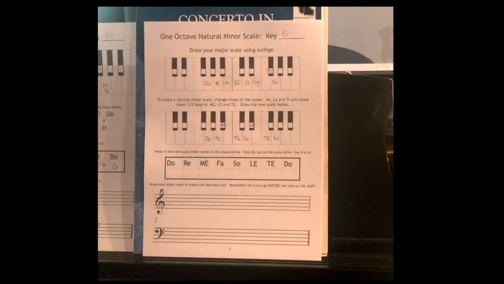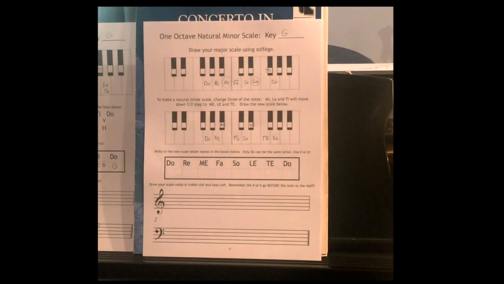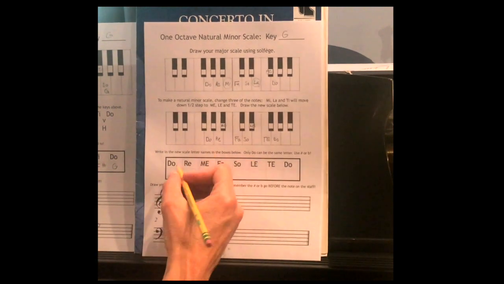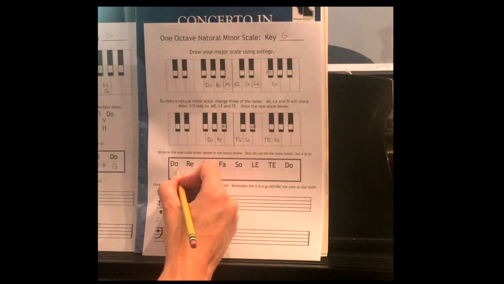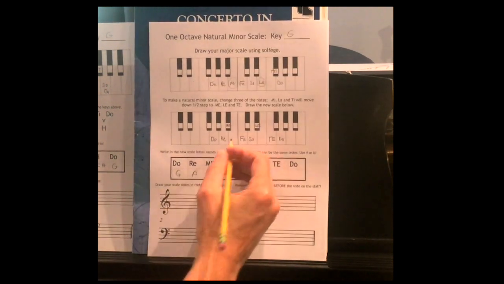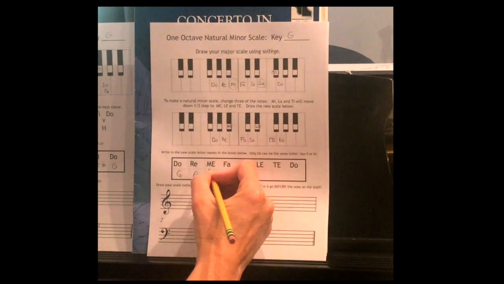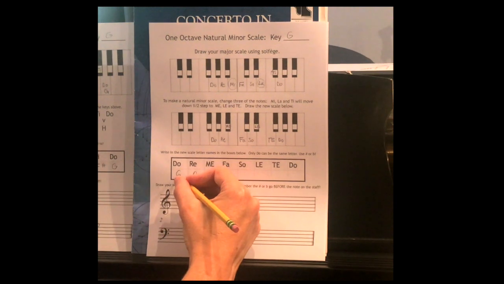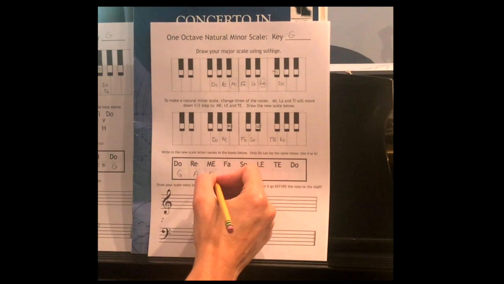So now we have a natural minor scale, which sounds like this. So next thing we do is we're going to write the letters in the box, the corresponding letters. So Do is G, Re is A. Now Me is B something. Remember, we can only use the letters one time.